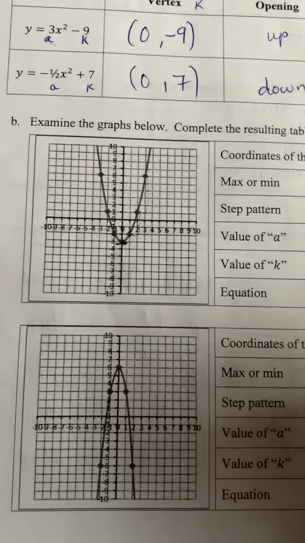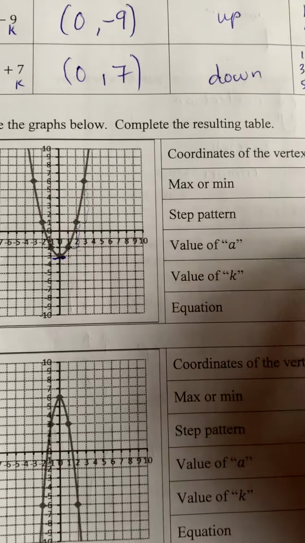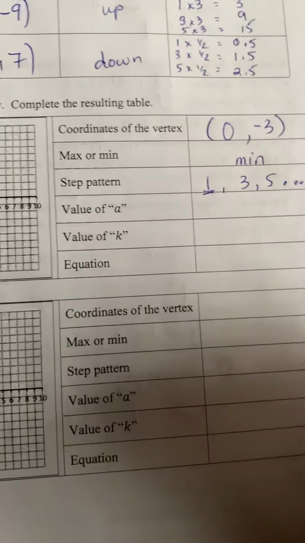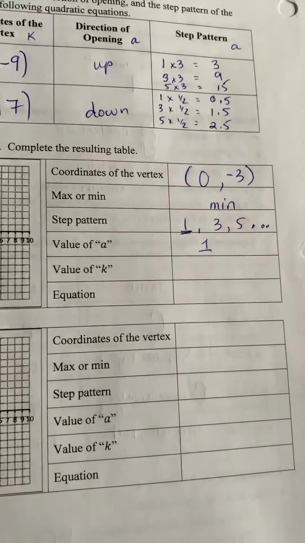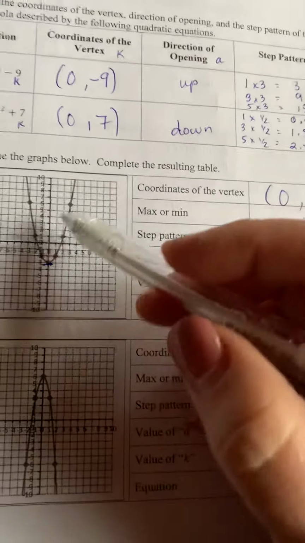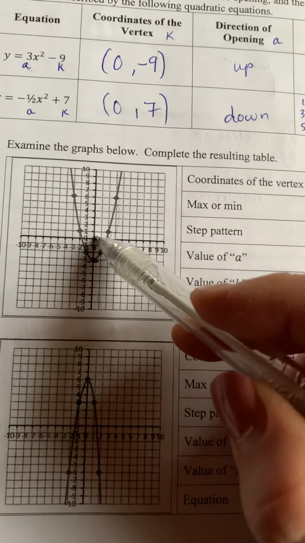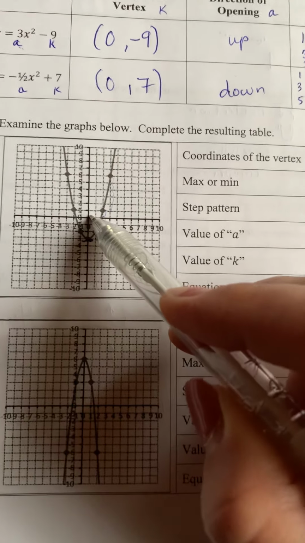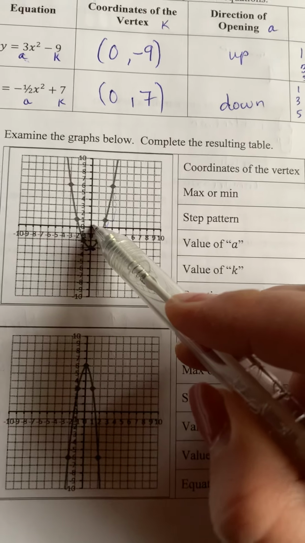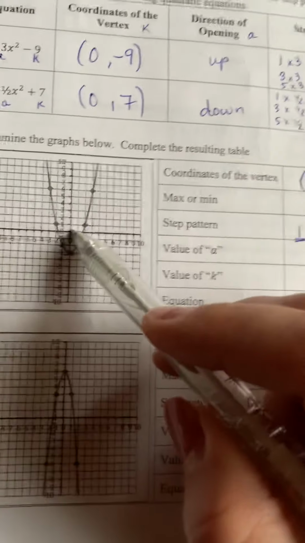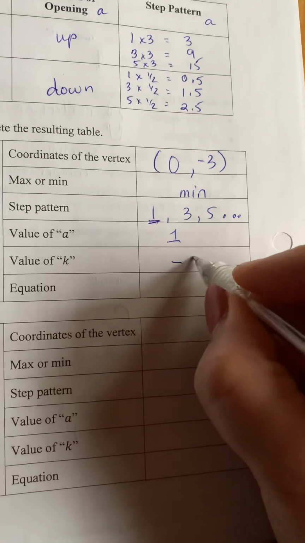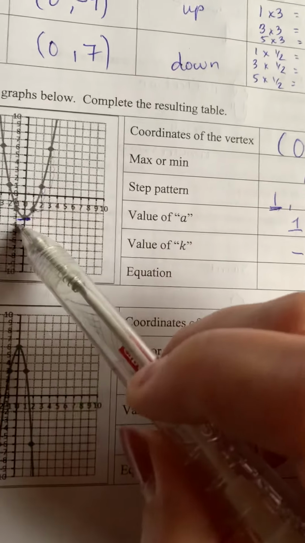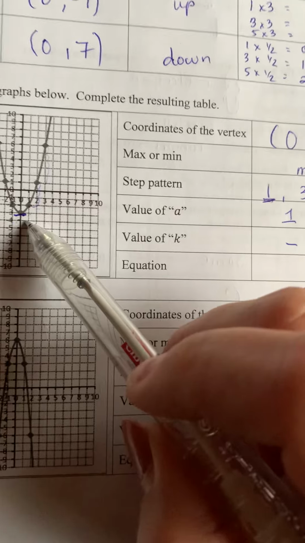So my value of A is whatever my first step is. It is a 1. My value of K: see how my original parabola would have a 0, 0 vertex. It now has a 0, -3. So my value of K is -3. I've shifted my whole parabola down 3 spaces.